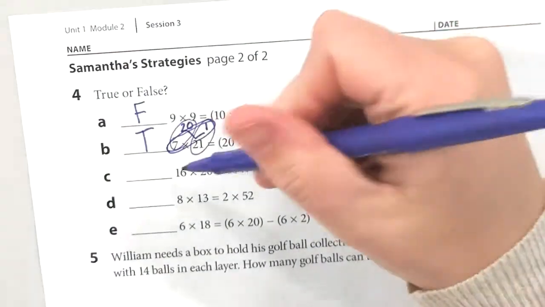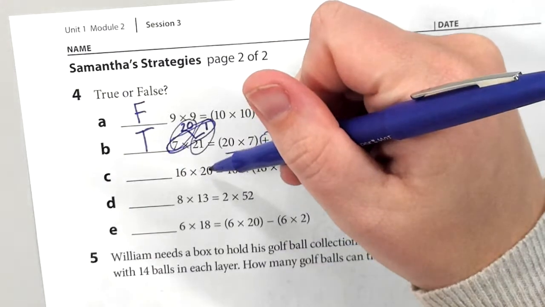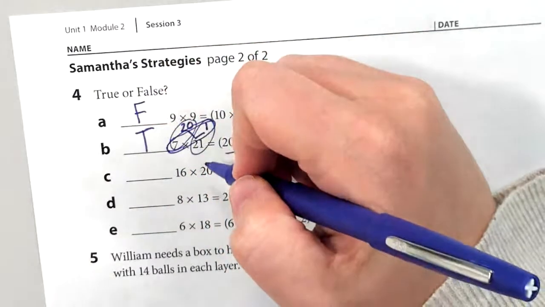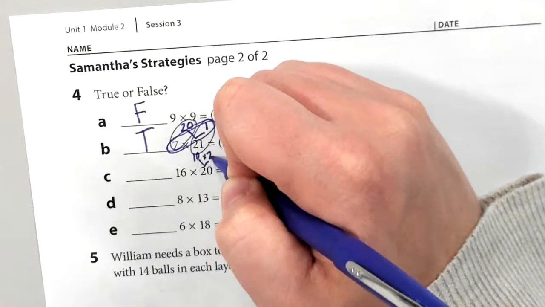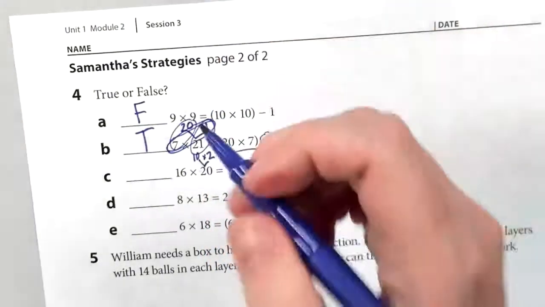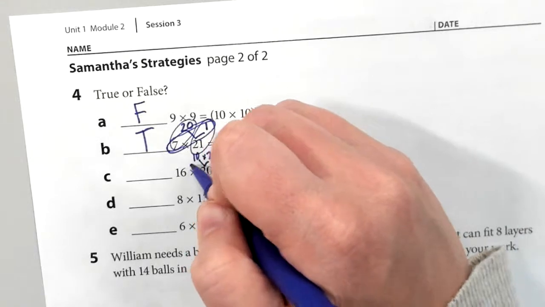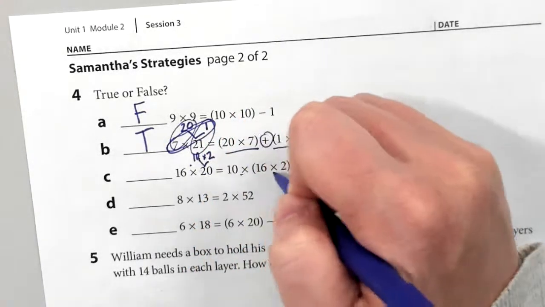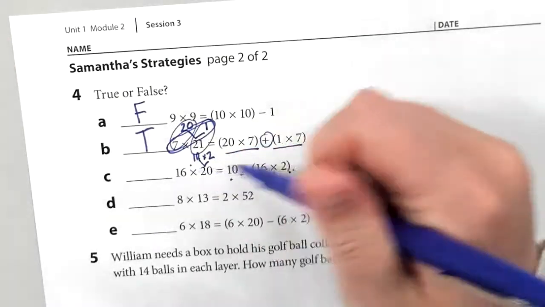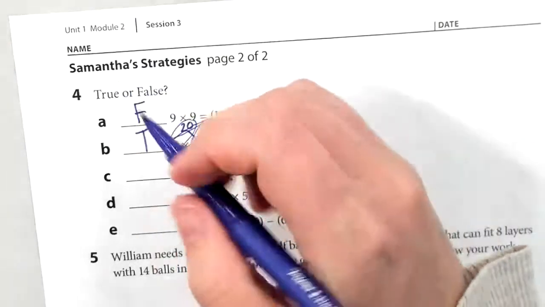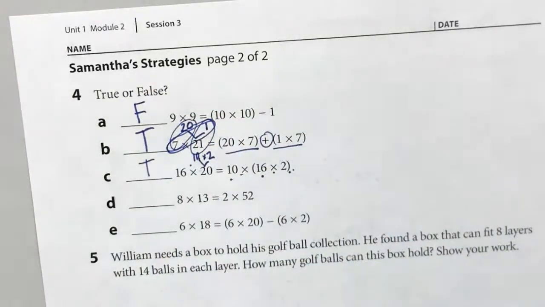The next problem is 16 times 20. This student said, well, 20 is the same as 10 times 2. So I can change this problem into 16 times 10 times 2. Will that student get the correct answer? Yes, that's true.